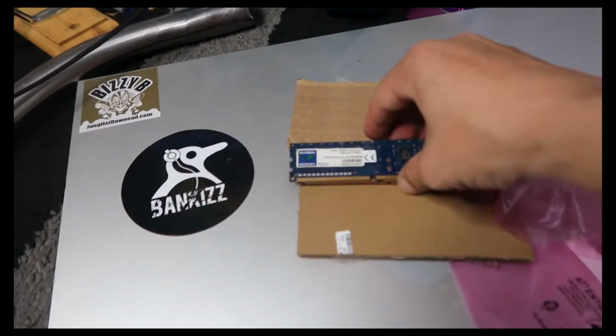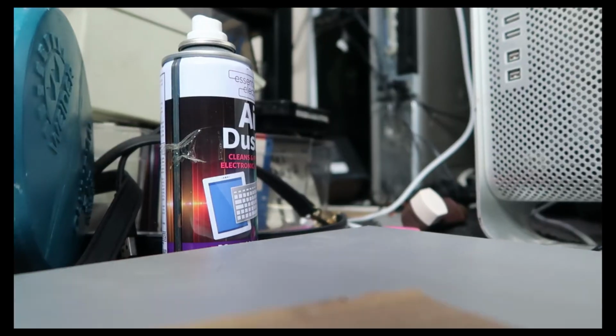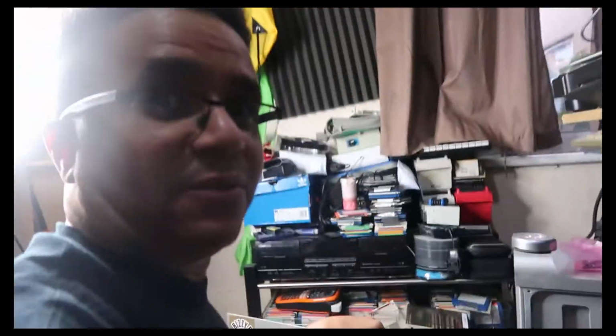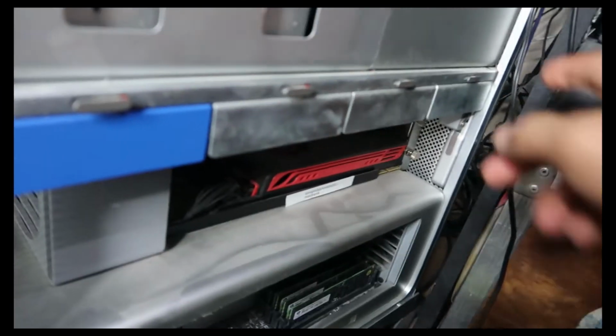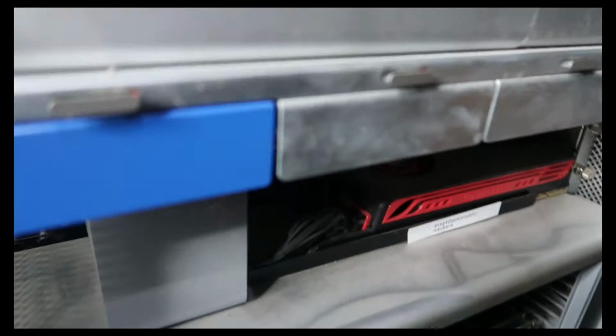So I'm going to put these away safely, because obviously these are my go-to memories, just in case this doesn't work. But from what the guy was saying yesterday, he seemed to know his stuff. So just a quick look in my Mac while we're there. I've got quite a bit of dust still accumulating in there. There's not much to do about that.